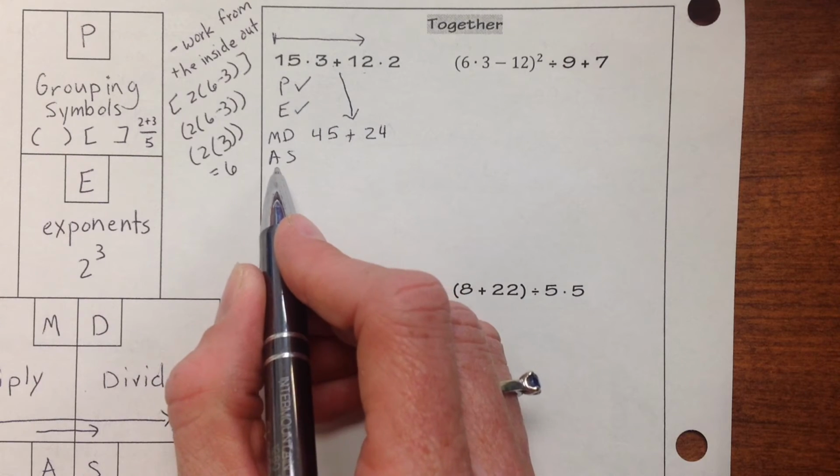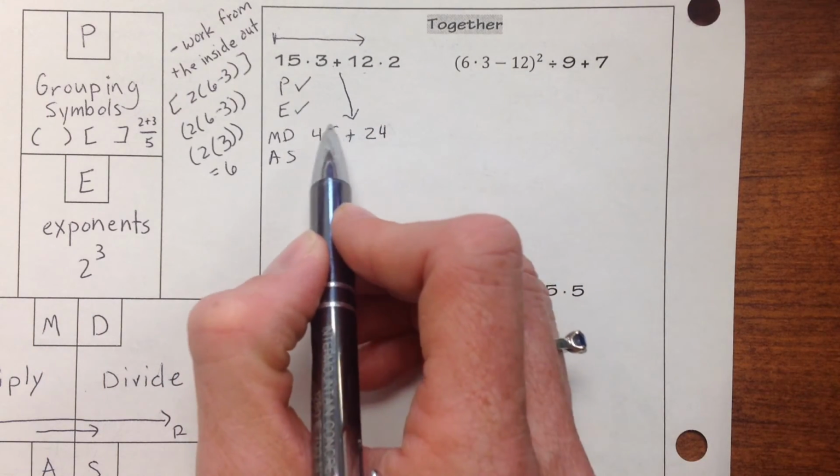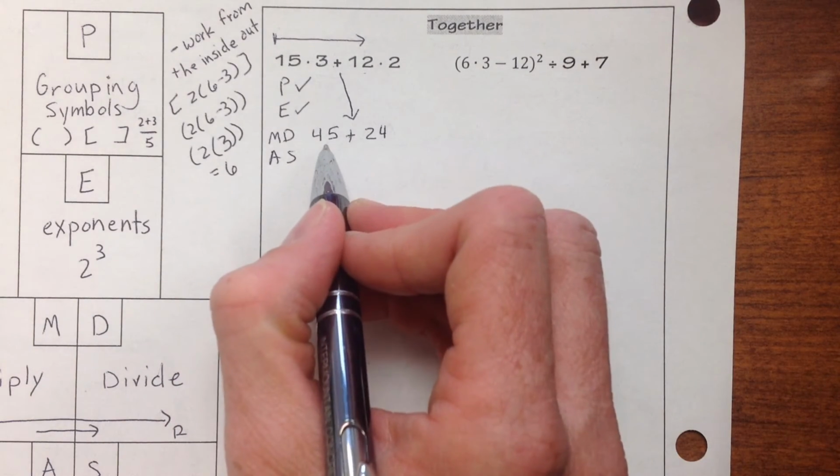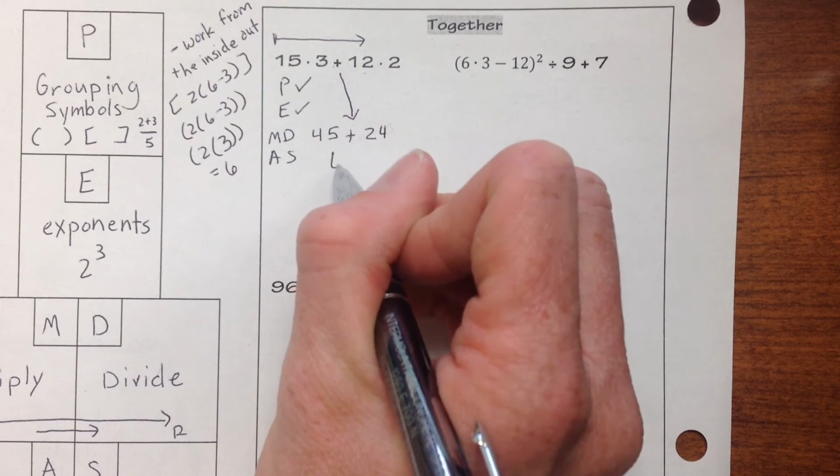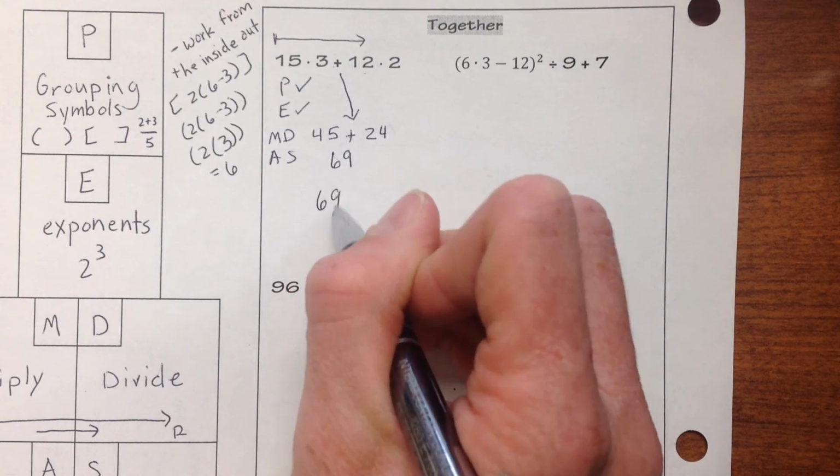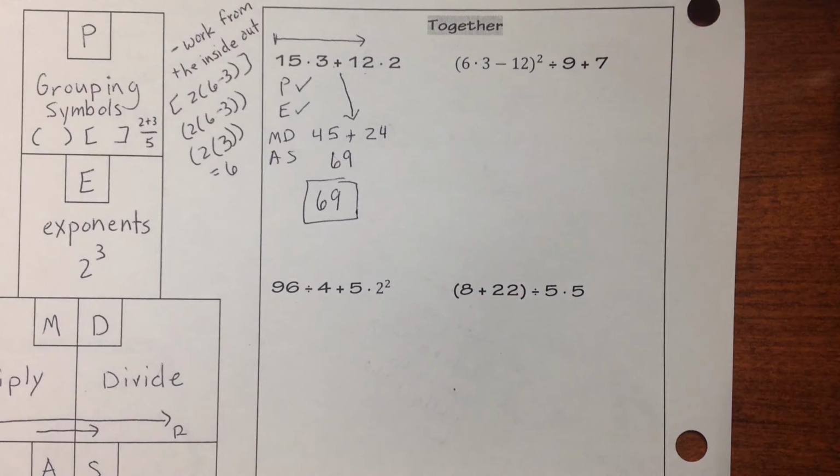Then I'm going to go to my addition and subtraction, and sure enough, here I have addition. So now I'm going to do 45 plus 24 and I get 69. Therefore, my answer is 69.